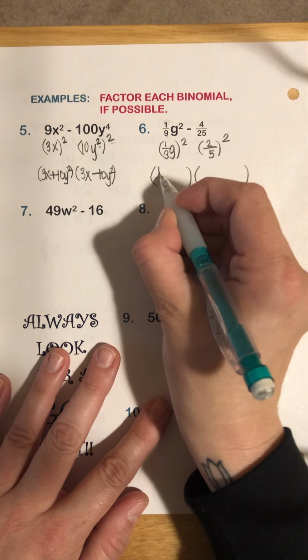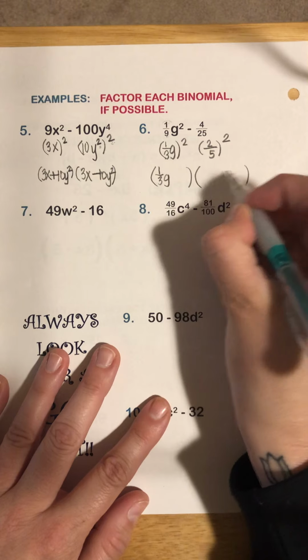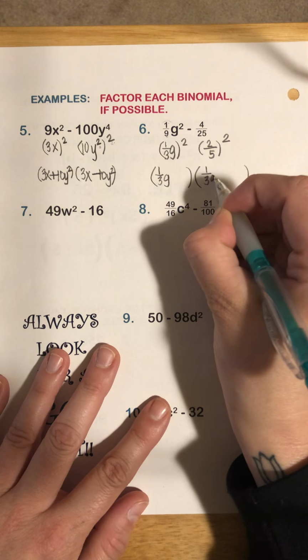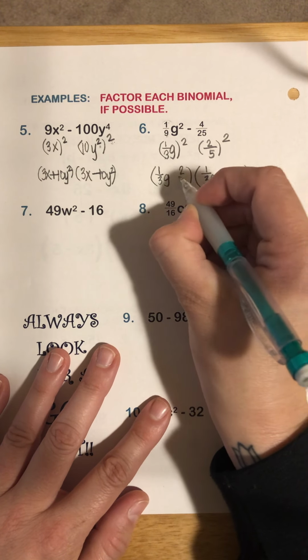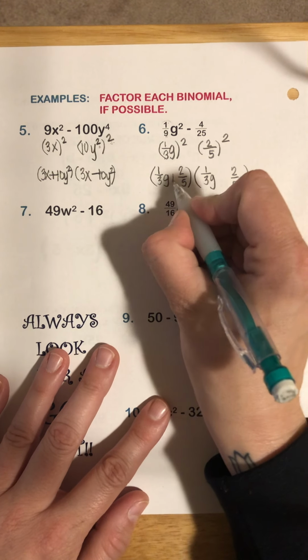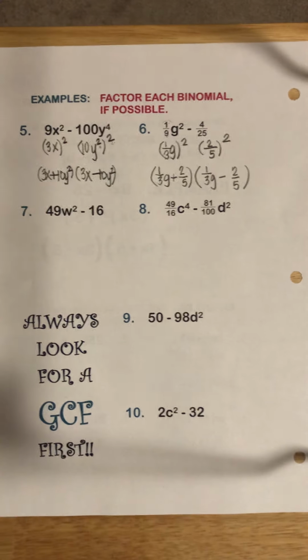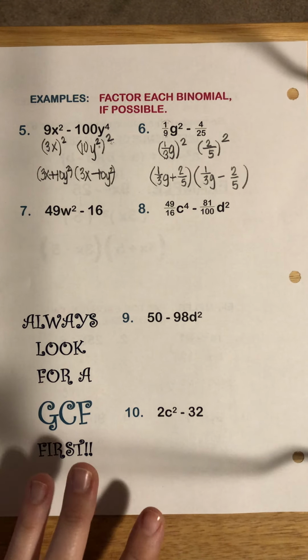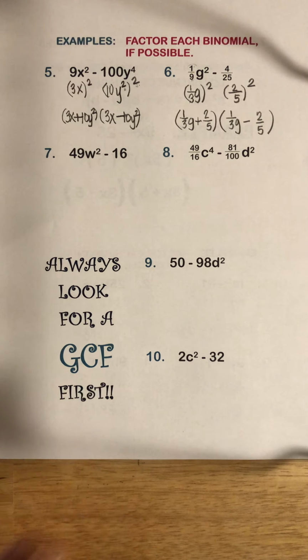All right, so what's going to go in the front? Well, 1/3 g is going to go in the front of each. And then 2/5 is going to go in the back of each. And then one needs a plus, one needs a minus. Ta-da! We're done.